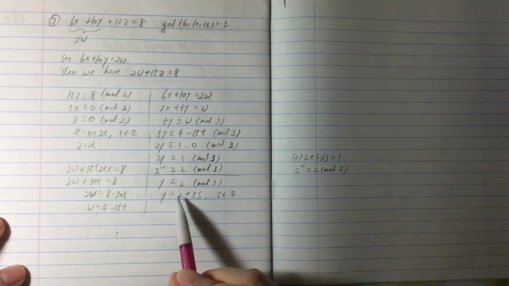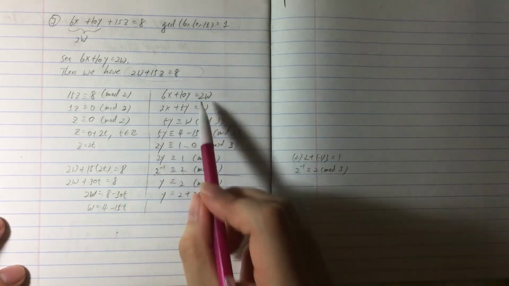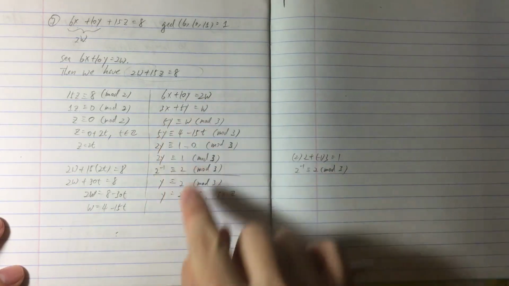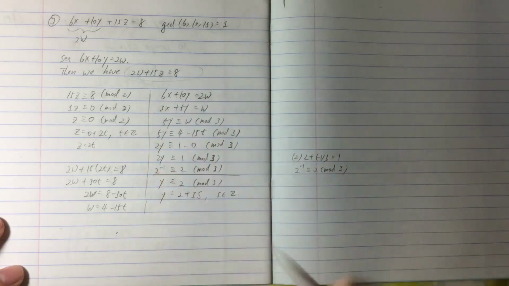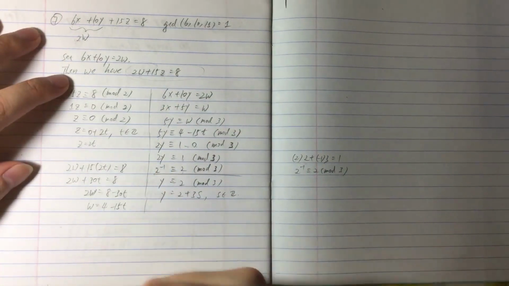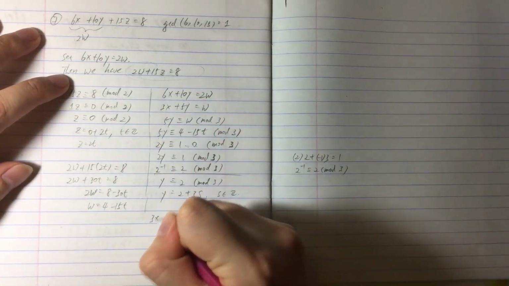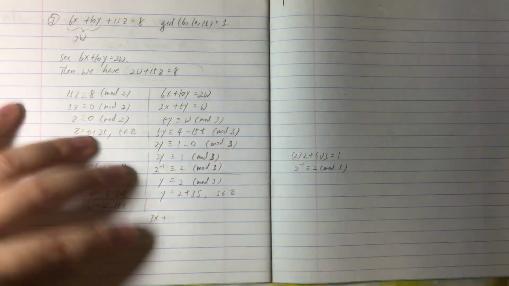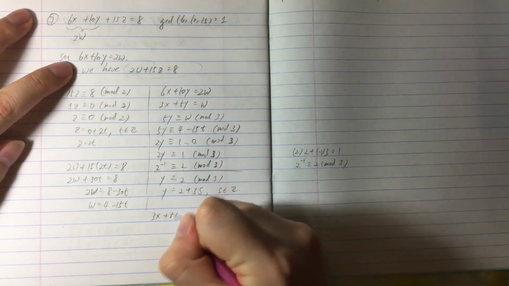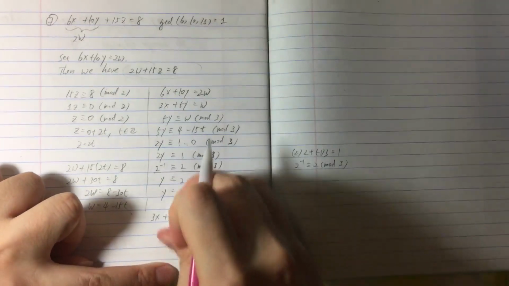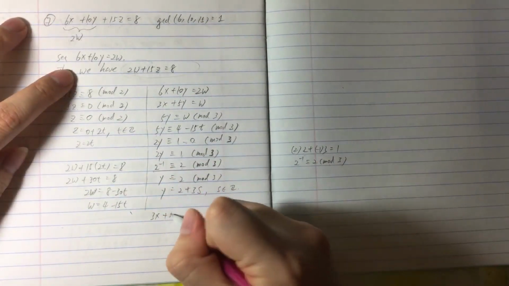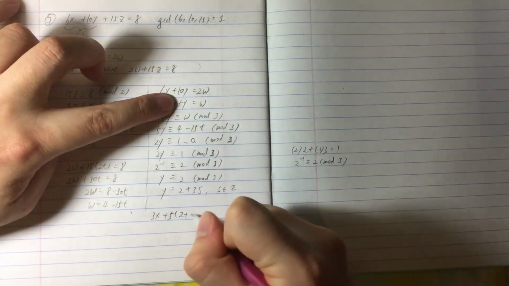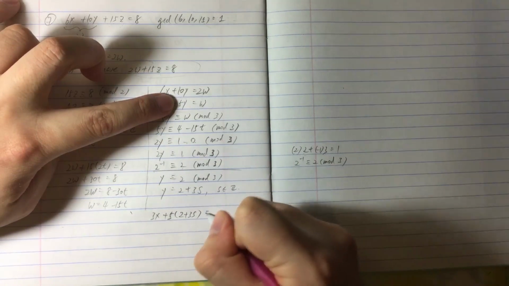Once I know y, I can plug in y here. I know w, I know y, I can plug in y and w, solve for x. So I have 3x plus 5y, y is 2 plus 3s equal to w.